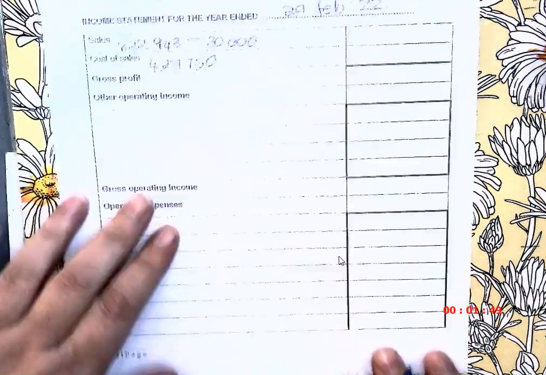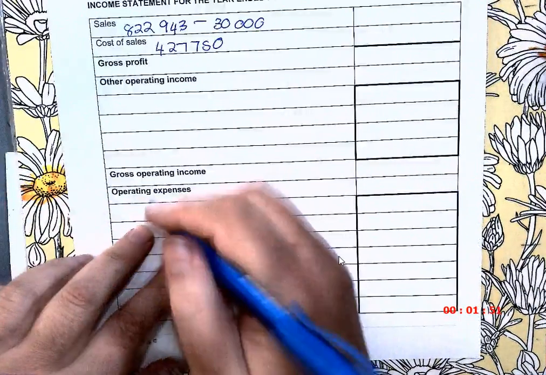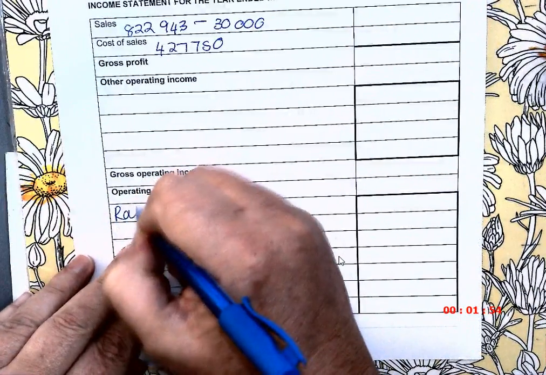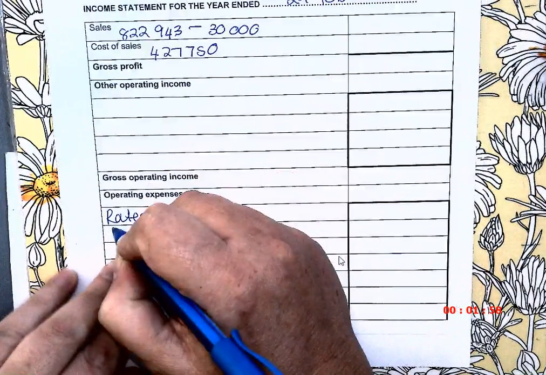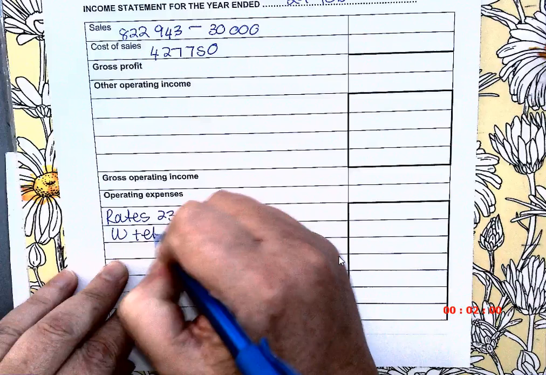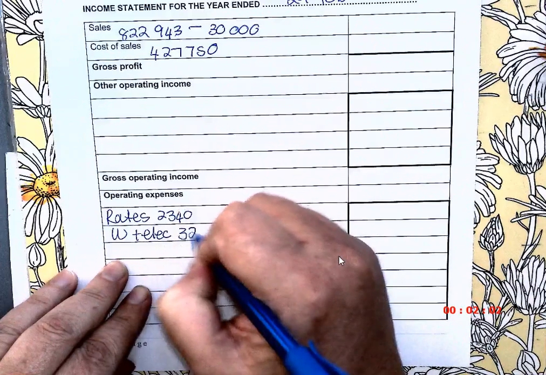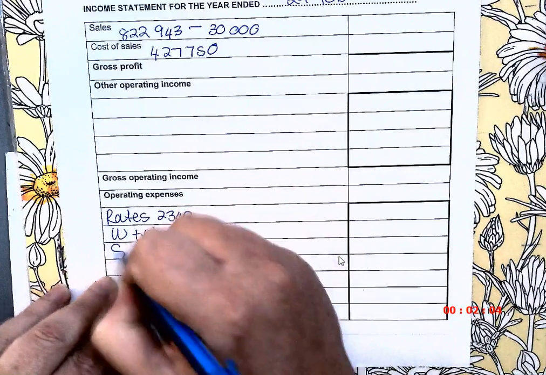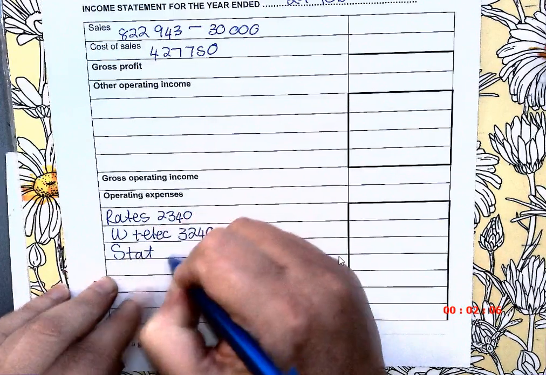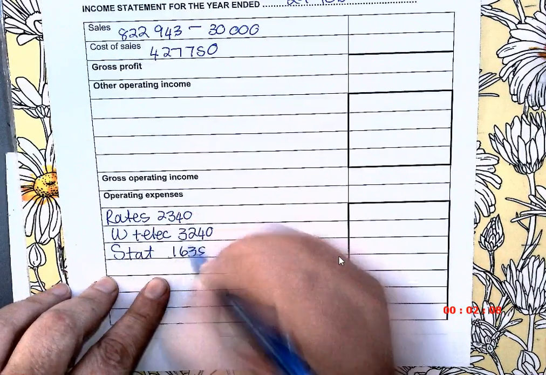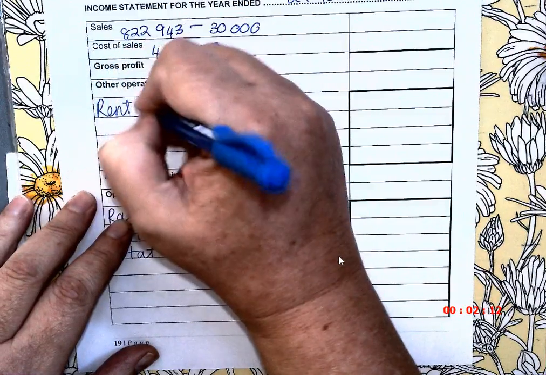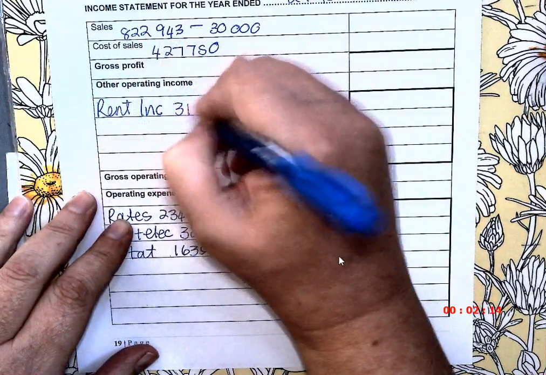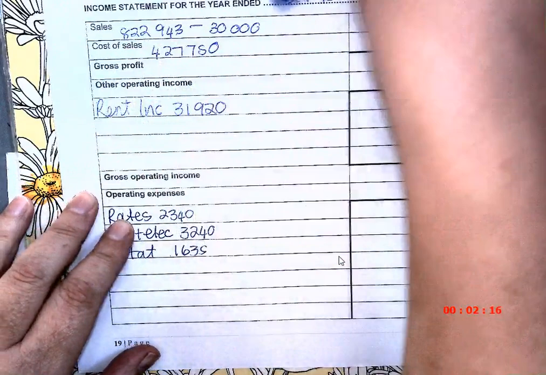So I see expenses, I have rates and taxes, 2340. Water and electricity, 3240. Stationery, 1635. Now I see rent income is on the credit side, meaning it's an income, 31,920.